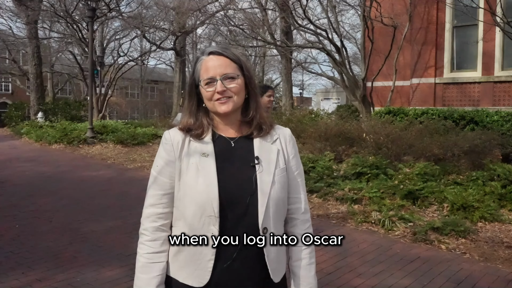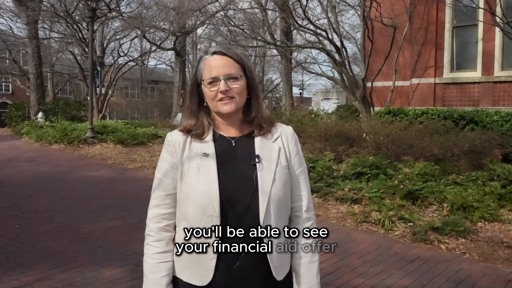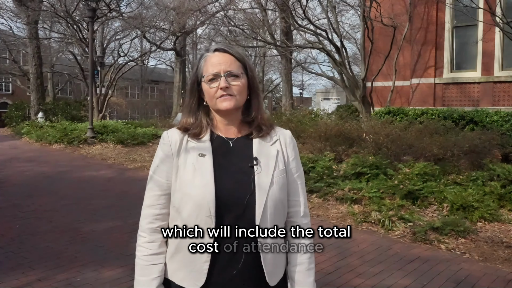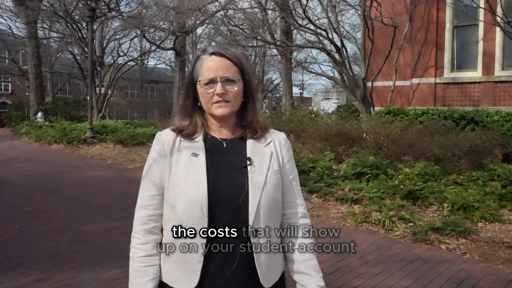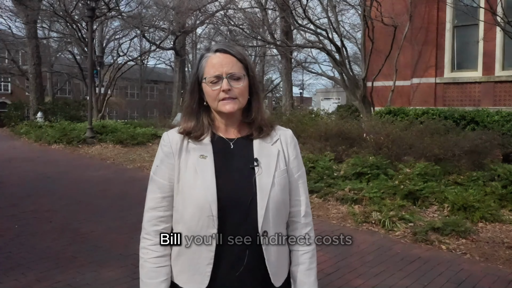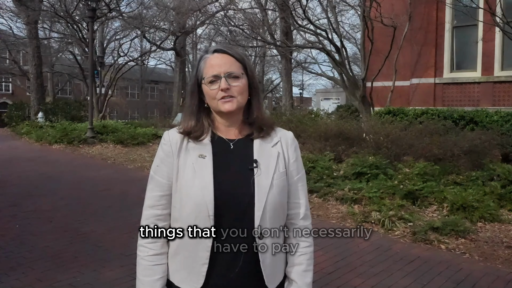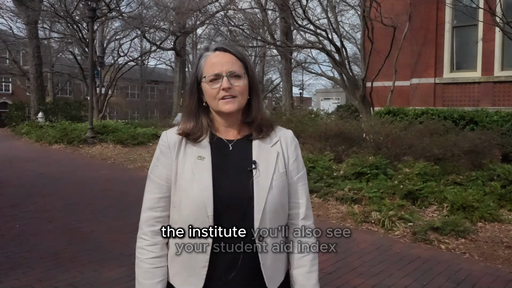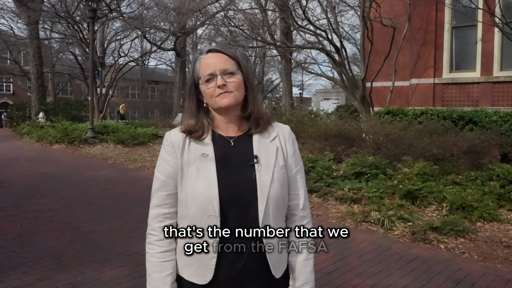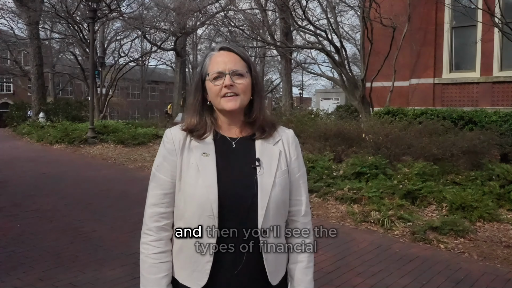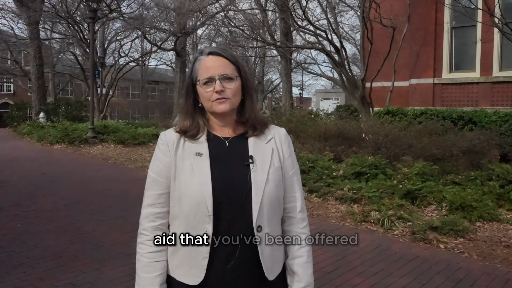When you log into OSCAR, you'll be able to see your financial aid offer, which will include the total cost of attendance. You'll see what would be considered direct costs, which are the costs that will show up on your student account bill. You'll see indirect costs, things that you don't necessarily have to pay the institute. You'll also see your student aid index. That's the number that we get from the FAFSA. And then you'll see the types of financial aid that you've been offered.